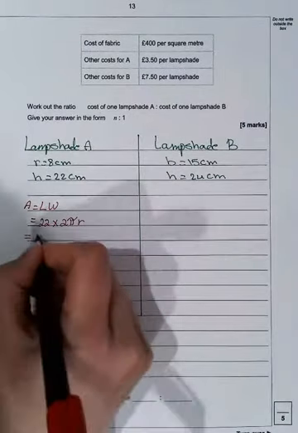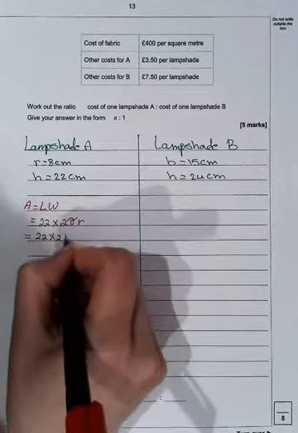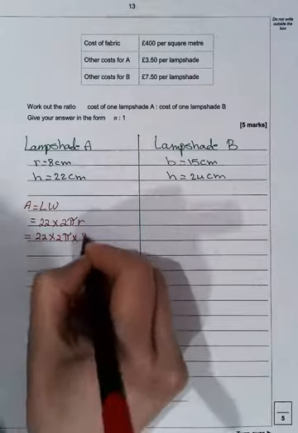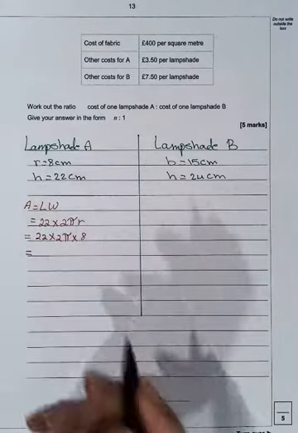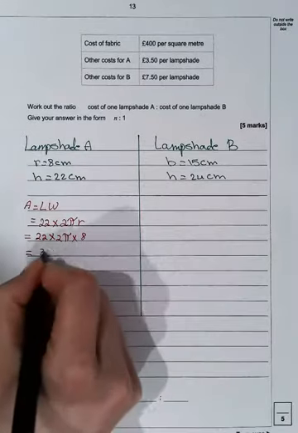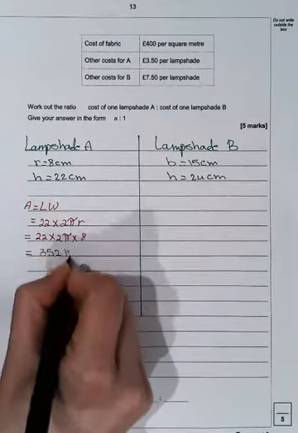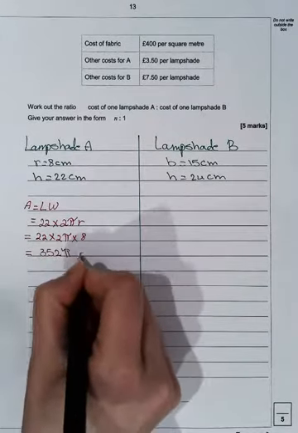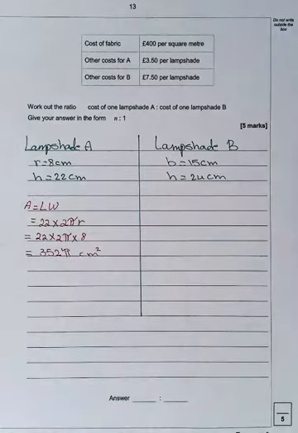Now when I multiply them together, 22 multiplied by 2 pi times r, which equals 8, the answer for this one is going to be 352 pi centimeter squared.